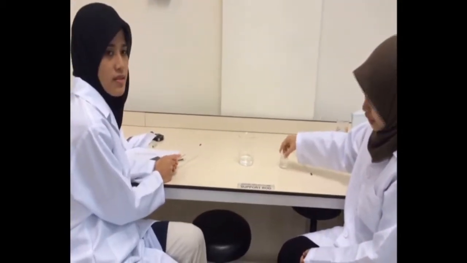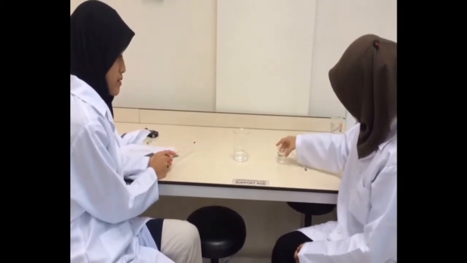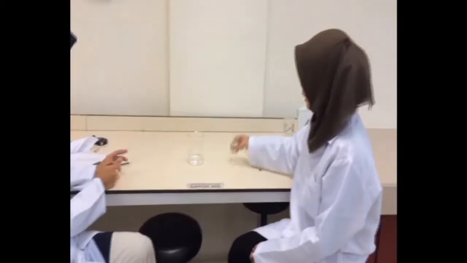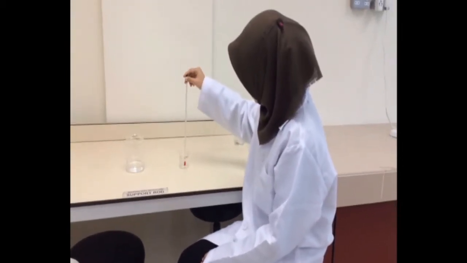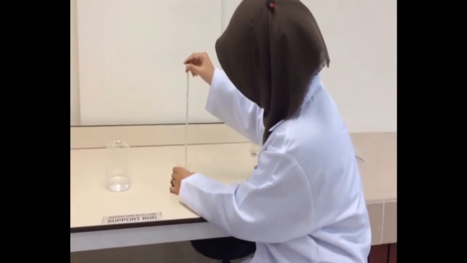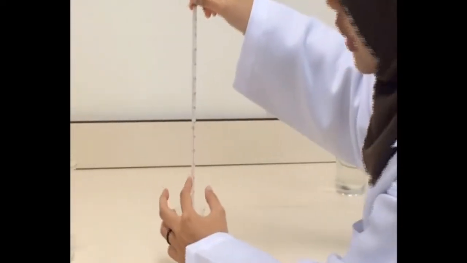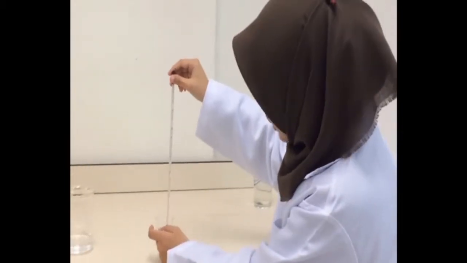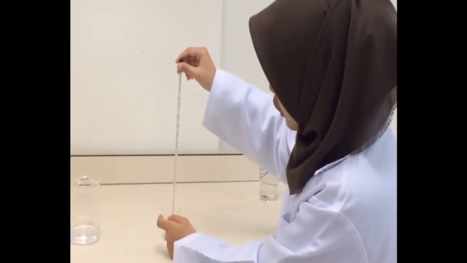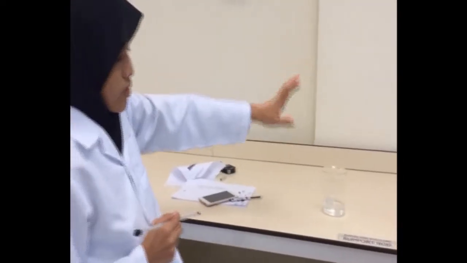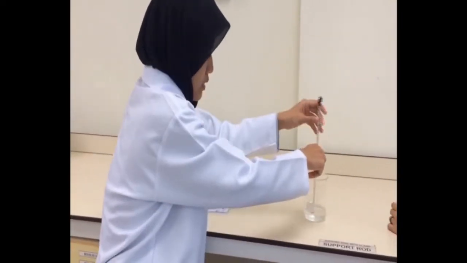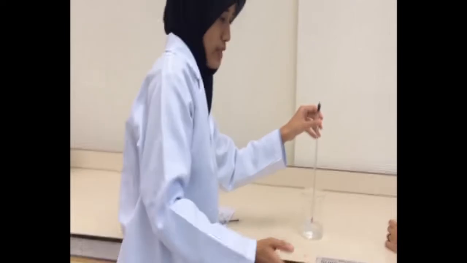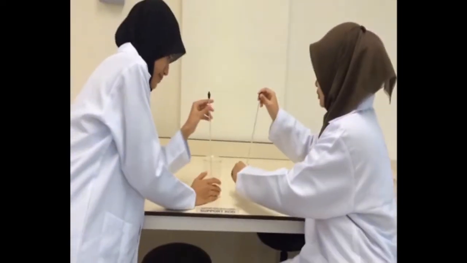For the second trial, the hot water we still use 40 ml, and the temperature is 50, as the temperature and the volume are constant. And for the cold water, we increase the volume to 100 milliliters. And then the temperature is still 23 degrees Celsius. And then we put the hot water into the cold water.